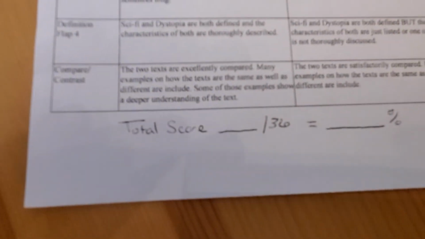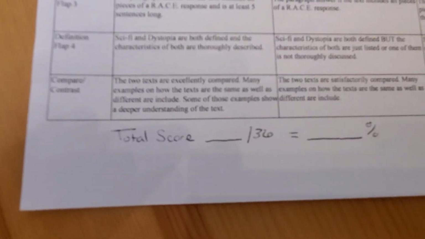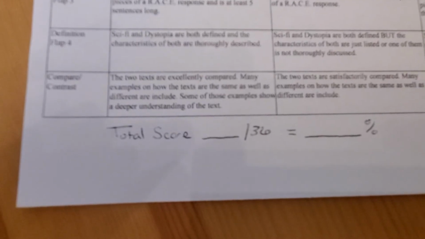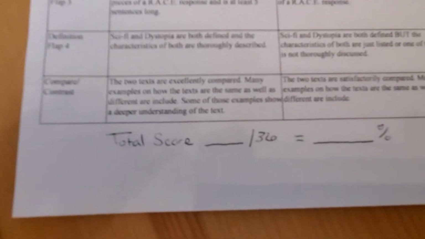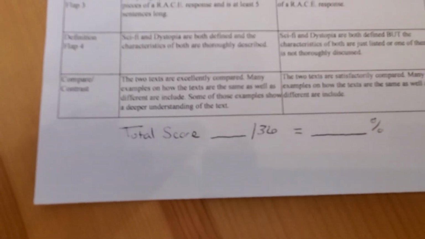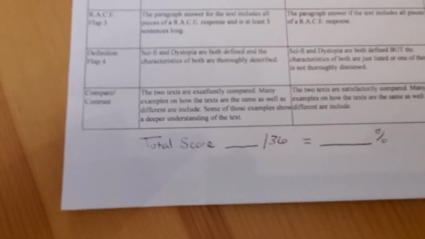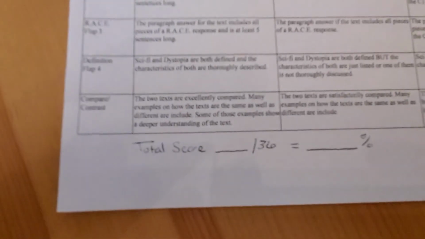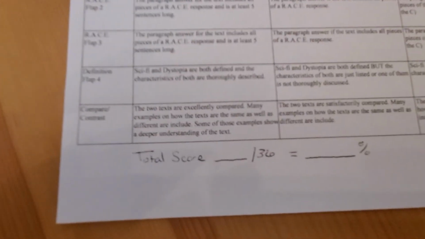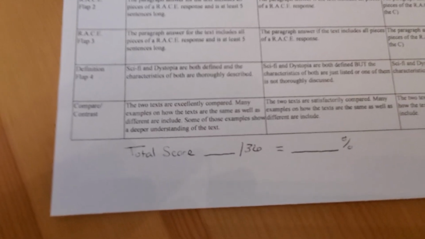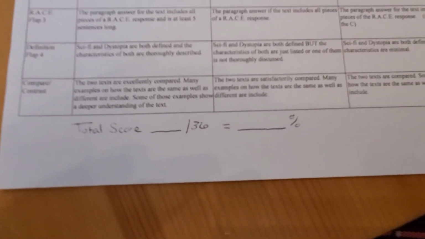And then that final thing, your 2 texts are excellently compared. There are many examples on how the texts are the same as well as how they are different. And those examples show a deeper understanding of the text. So it's not like, oh, they both had boys as main characters. No. You would want to say something like both of the main characters are representations of adolescent teenage boys. And that would be a little bit more appropriate. Okay, and then the total score will give you your percent.